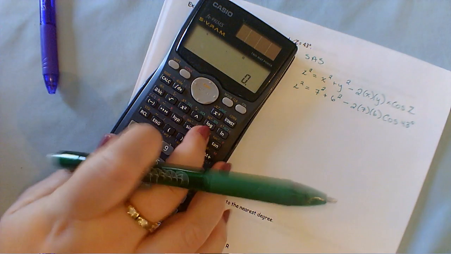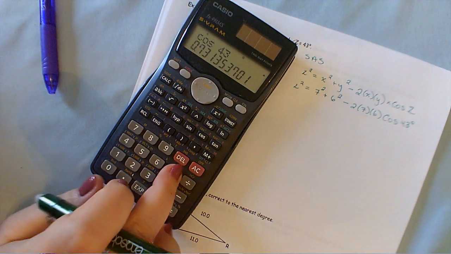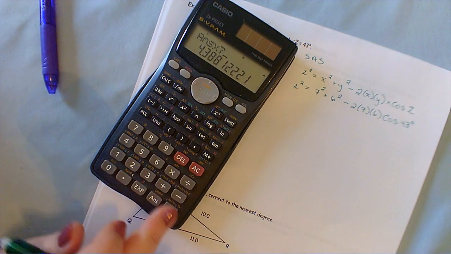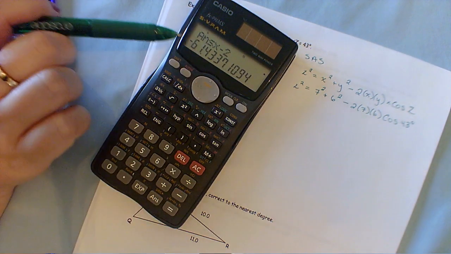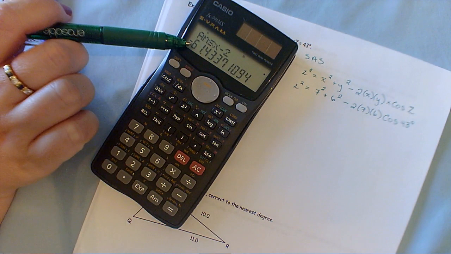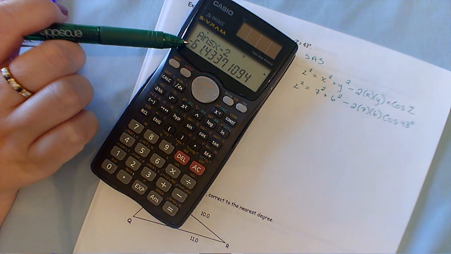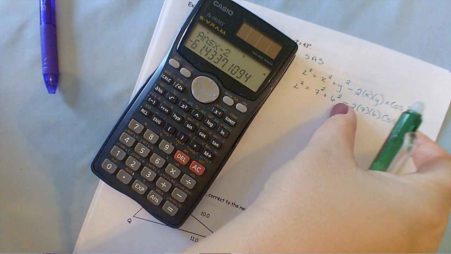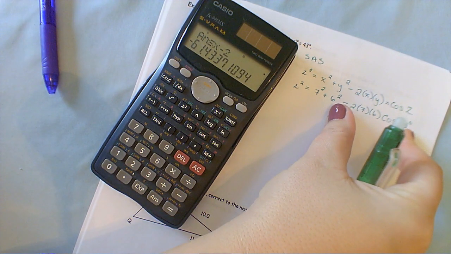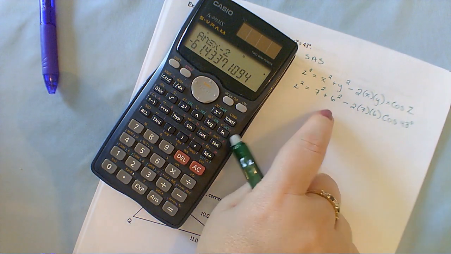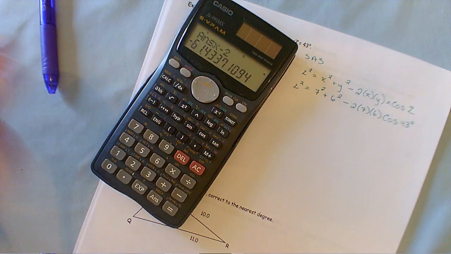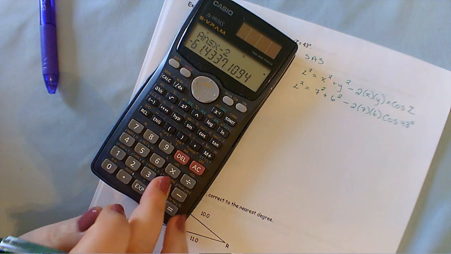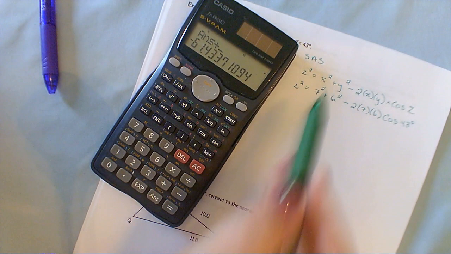I'll do it again. Cos 43 equals times 6 equals times 7 equals times negative 2 or 2 negative equals. So you should be looking at a negative number right now, negative 61.4337109. That's this whole back chunk. So we just did order of operations in our calculator where we answered the whole back answer. So now we have to add 6 squared, and then we have to add 7 squared to this. I'm not going to write this down because we're not finished yet. So I'm going to go plus, because these are both pluses.